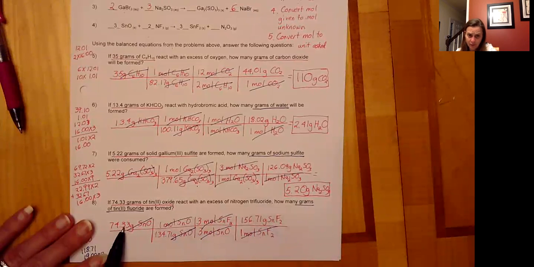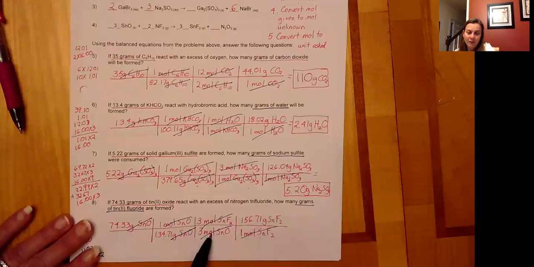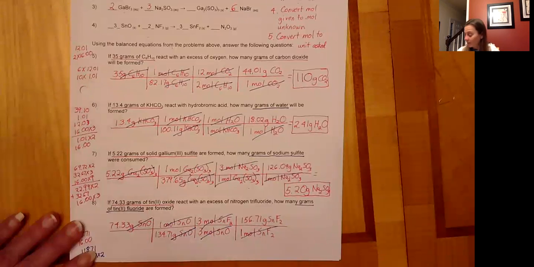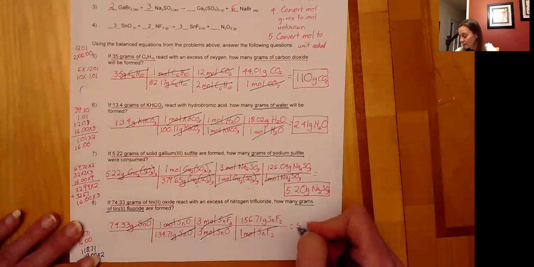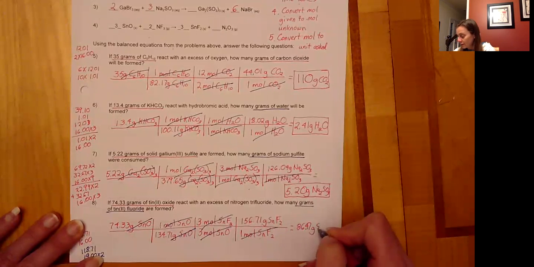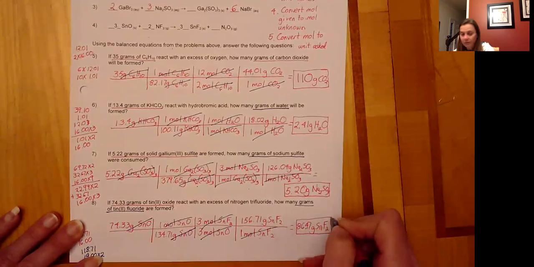So we have 74.33 times 3 times 156.71, sorry, divided by 134.71 times 3. And remember, if you're putting all of this into your calculator at once, divide by parentheses 134.71 times 3 end parentheses. And when we put all of that into our calculator, we get 86.47 grams of tin 2 fluoride, with 4 significant figures. And that's how we solve those problems.